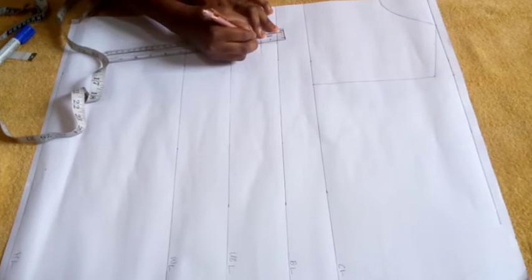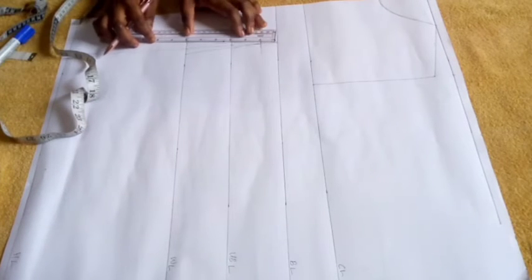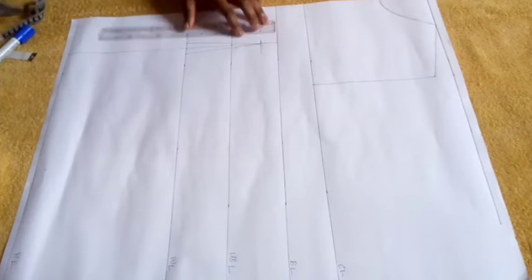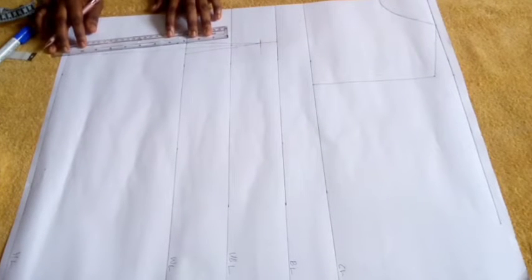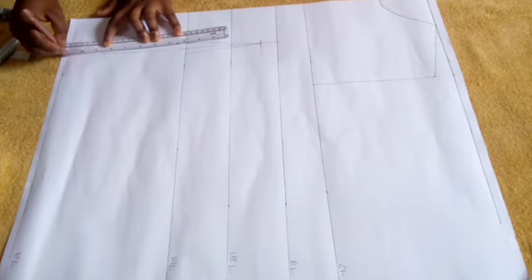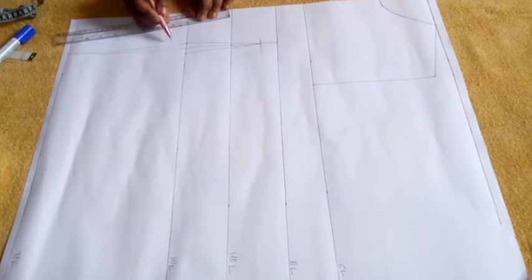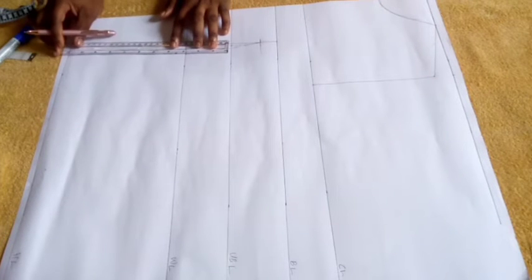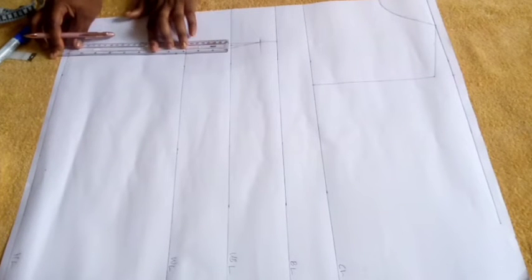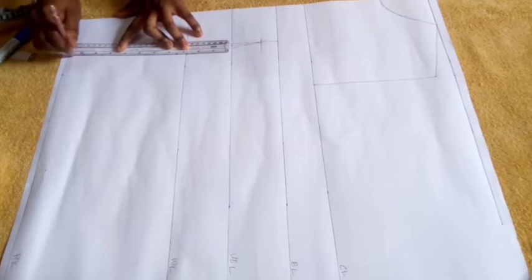I'm also going to connect it from my waistline to my hip line. I'm connecting that dart to my hip line as well, just like you see me do right now. So having connected the dart, I'm going to be taking my body measurement.